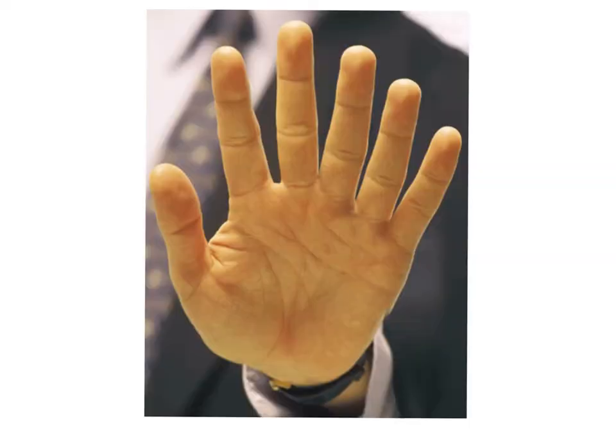This next photograph, have a good look at it and see if you can work out what is unusual about it. You might have worked it out. Instead of having 1, 2, 3, 4, 5, 6, this person has 6 digits, a thumb and 5 fingers, rather than the 1 thumb and 4 fingers we all have.